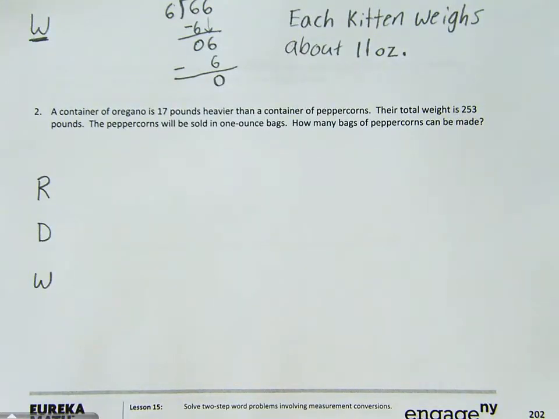So first let's read. A container of oregano is 17 pounds heavier than a container of peppercorns. Their total weight is 253 pounds. The peppercorns will be sold in 1 ounce bags. How many bags of peppercorns can be made?